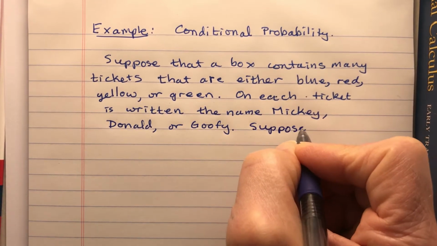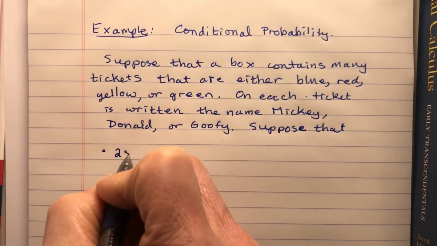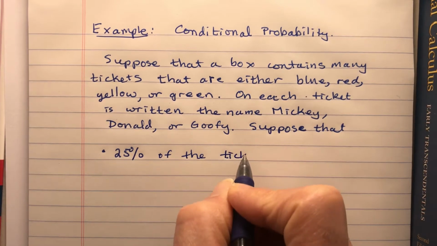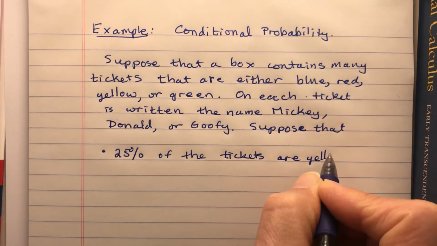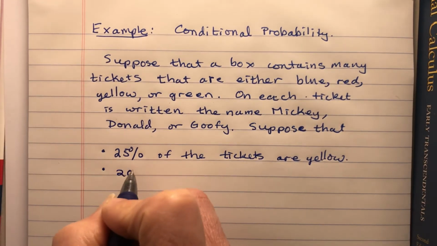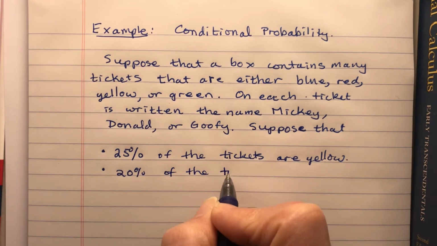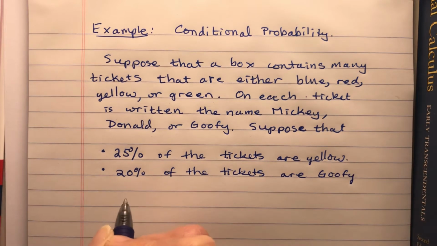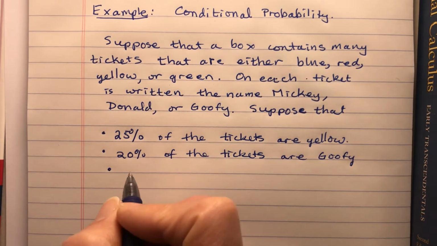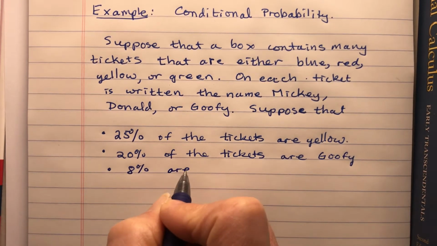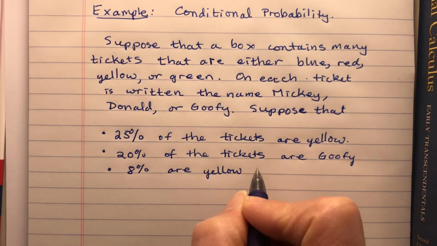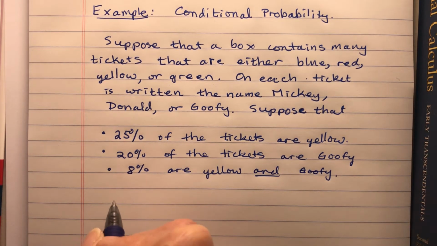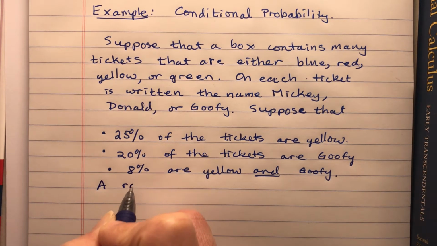Suppose that 25% of the tickets are yellow. 20% of the tickets are Goofy. 8% are yellow and Goofy. A random ticket is drawn.